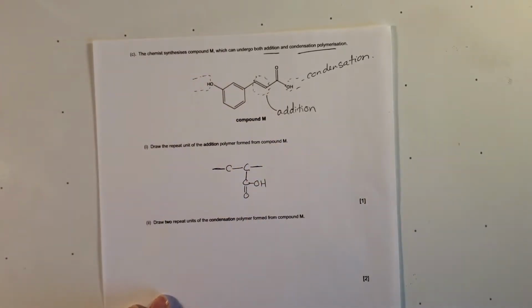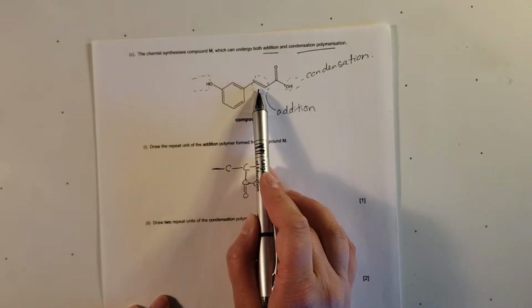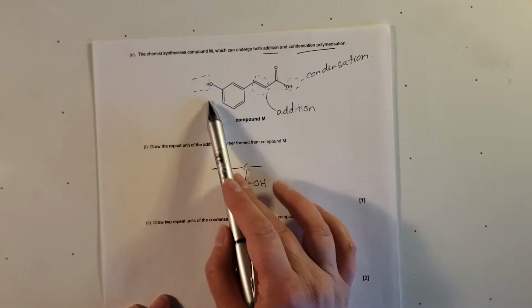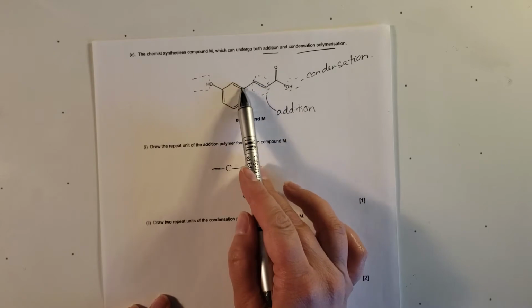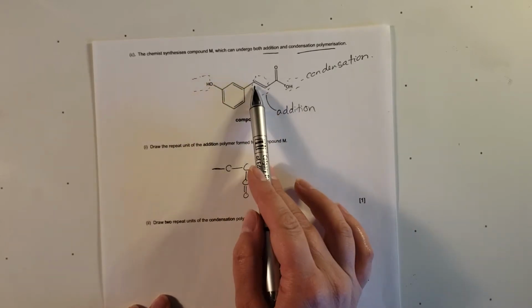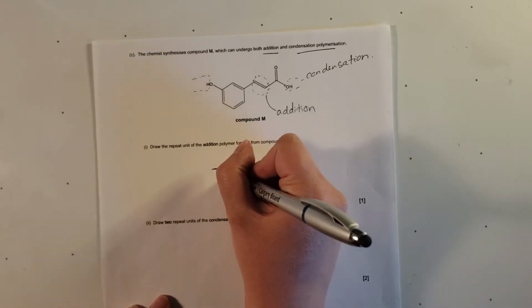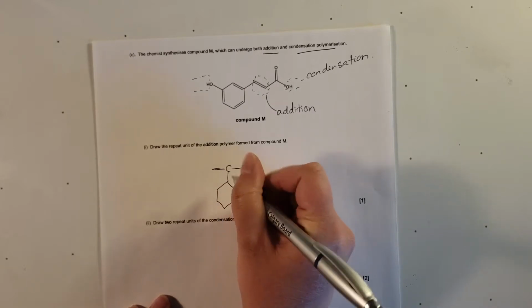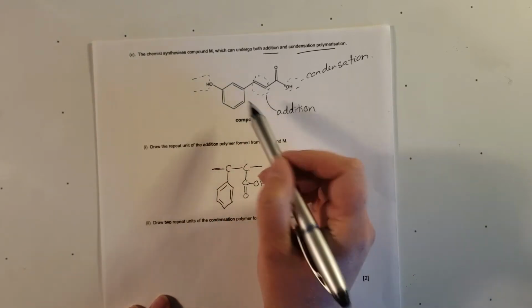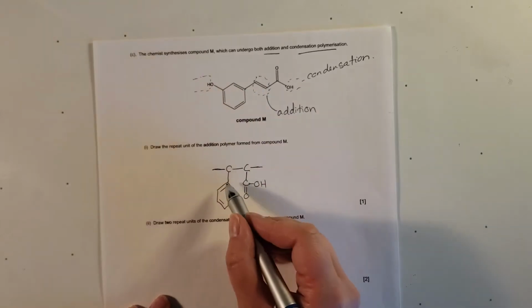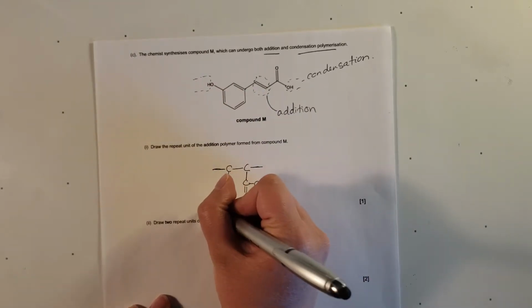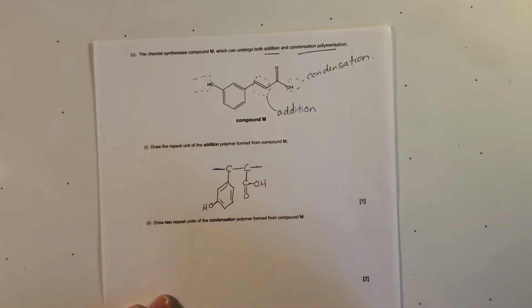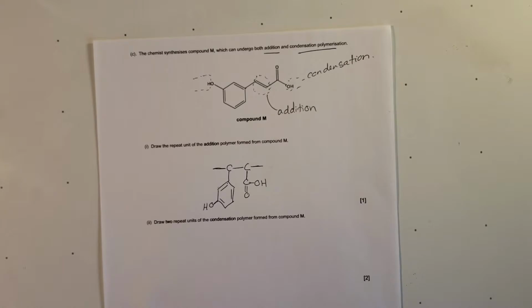Okay, but it's not changing because it's the double bond that's breaking for the addition polymerization. And same thing, none of this is changing. So to that carbon, we still have that phenyl group, or phenol. So we can draw, and then from that carbon 1, 2, that's where our OH is. Okay, so that is our repeating unit for the addition polymerization.